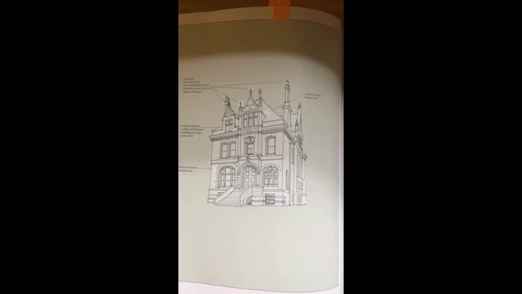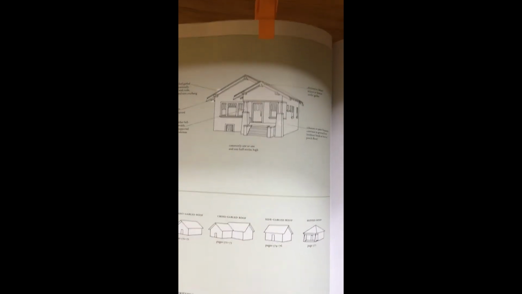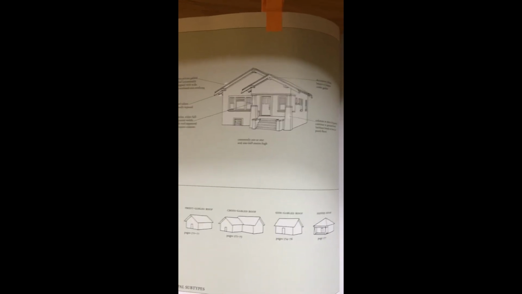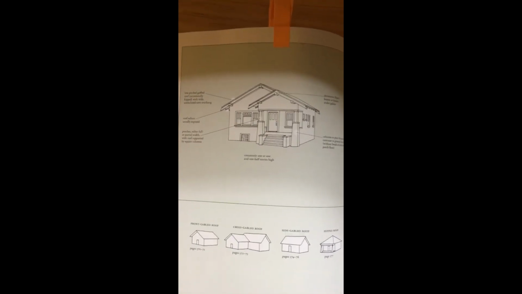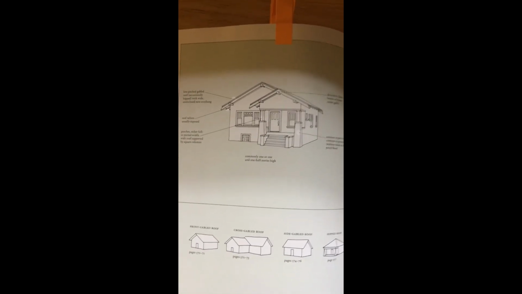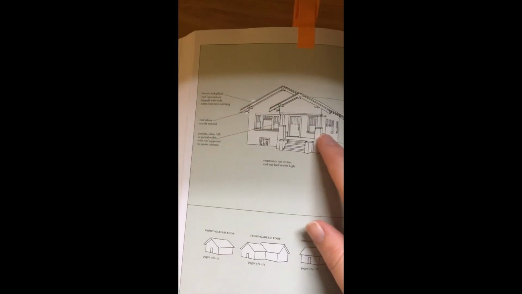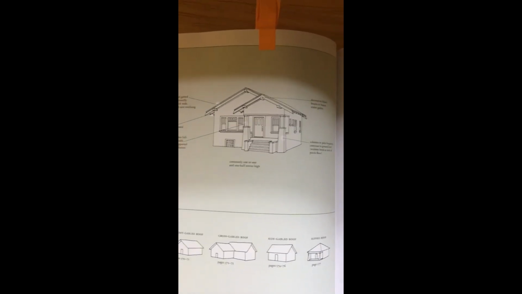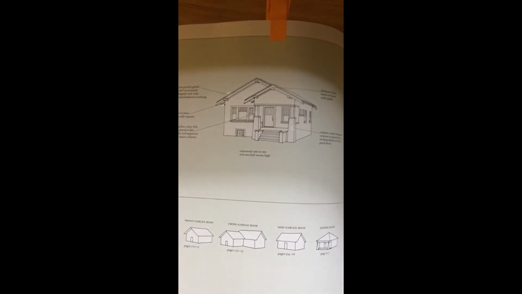If you're looking at American history in the early 1900s to the 1930s, they might be living in what we call a craftsman style house. So this has a lot of building techniques, shorter columns, often 1-story or 2-story houses.